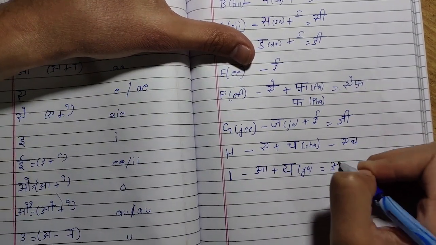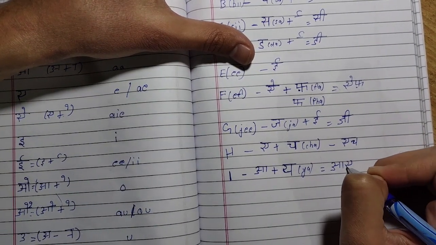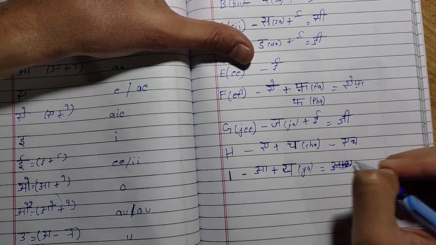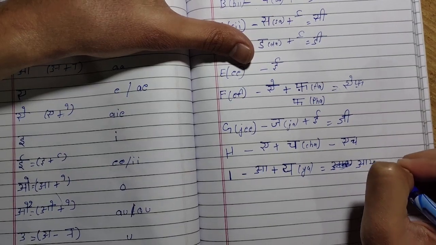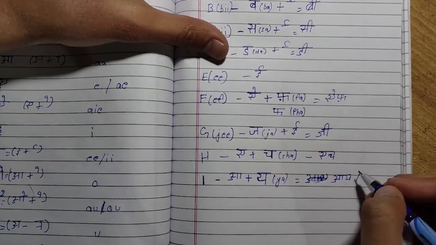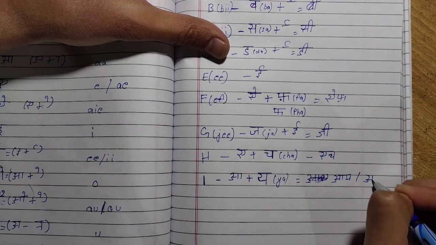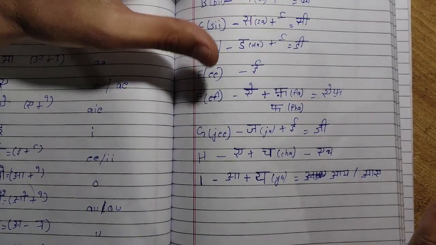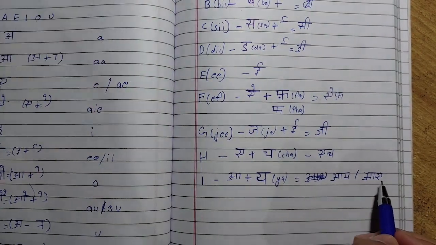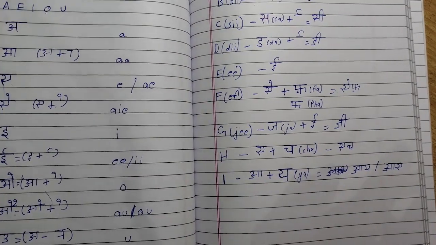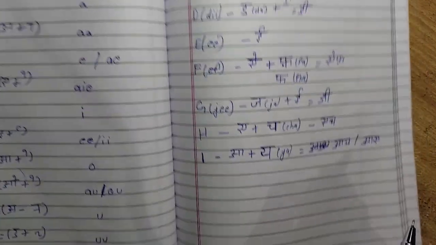So this becomes I. Sorry, let me write it again. I. Or I guess another way of writing it is I, A. I don't know, I'm kind of confused about this. You may use the A sound from here for the I, or you use I.